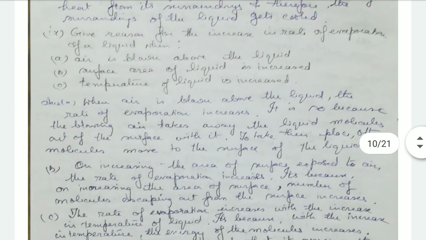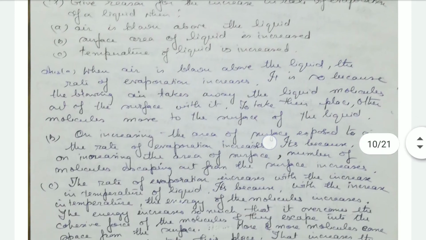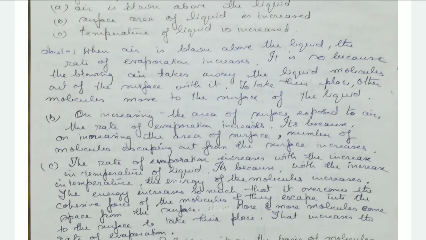Now give reason for the increase in rate of evaporation of the liquid when air is blown above the liquid. Surface area of the liquid is increased and temperature of the liquid is increased. When air is blown above the liquid, the rate of evaporation increases. It is so because the blowing air takes away the liquid molecules out of the surface with it. And to take their place, the other molecules from the inner part of the liquid move towards the surface, and this process goes on till all the liquid evaporates.